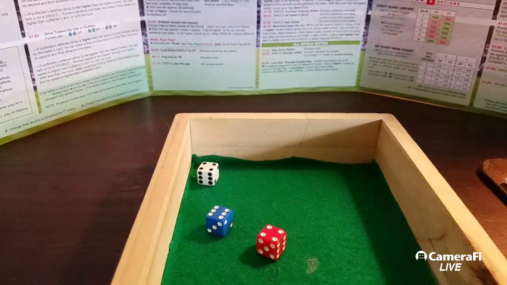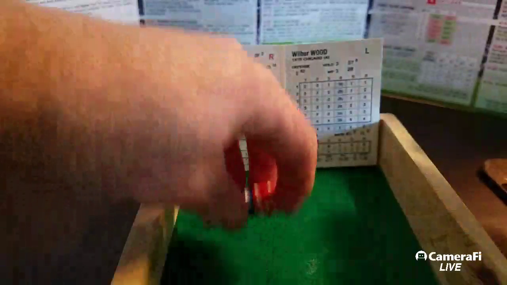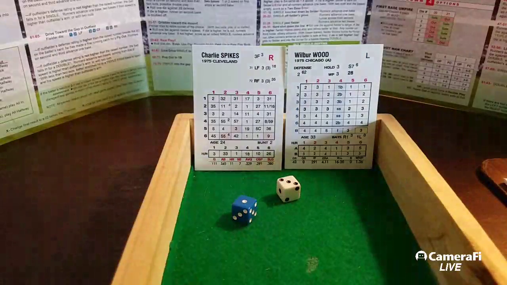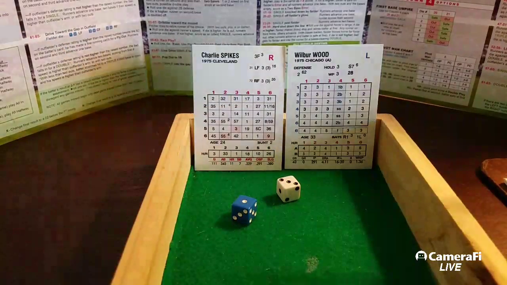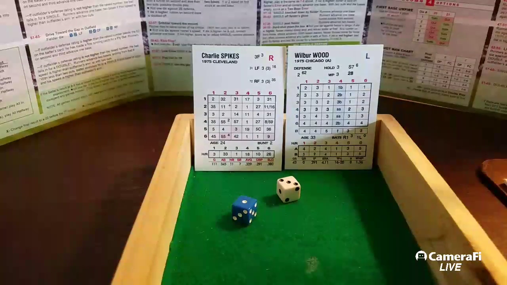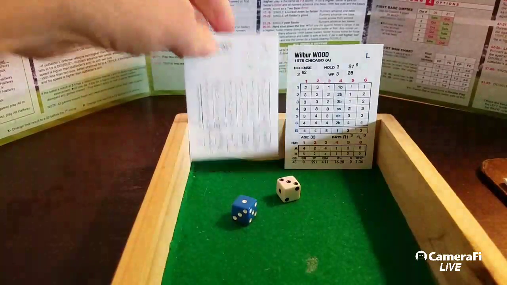It's still 2-0, and the first inning has stood the entire game. And now good old Charlie Spikes back to lead things off here in the bottom of the 5th against Wilbur Wood. Spikes, 6-3-1. 6-3 is a 31, and a 6-1 is a 2. I'm sorry, 6-1 is a 1. So that's a total of 32 in column 6. And that's a pop-up to the third baseman, Melton, for 1 away.